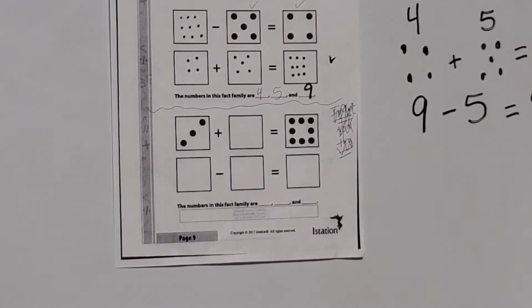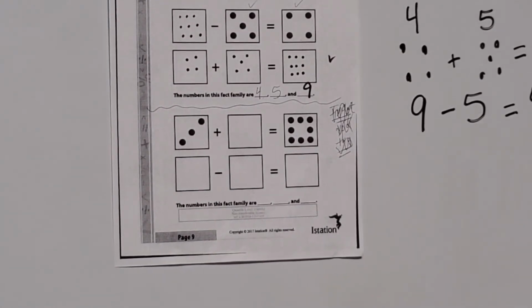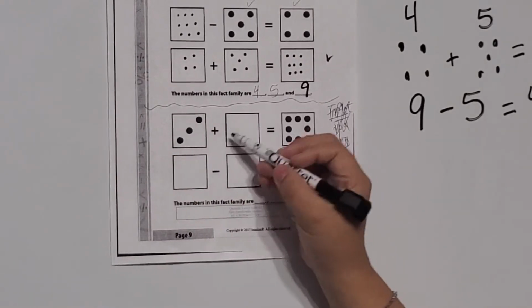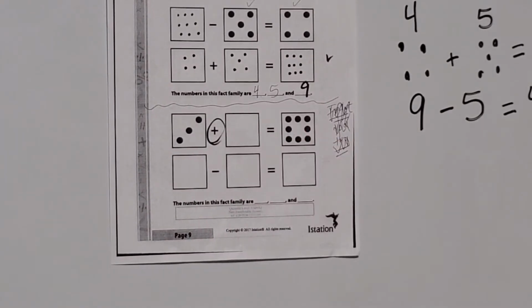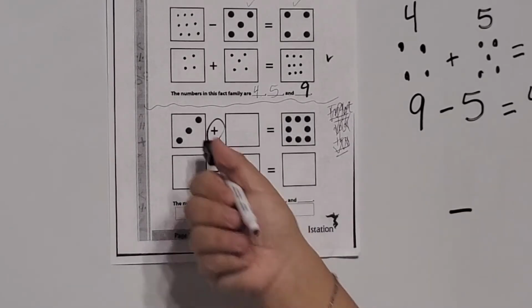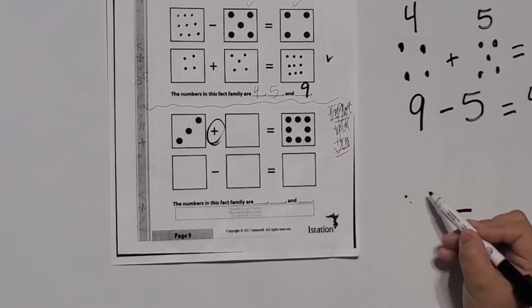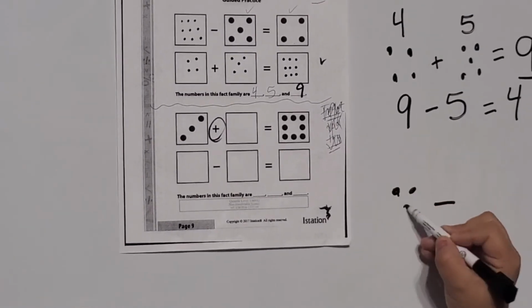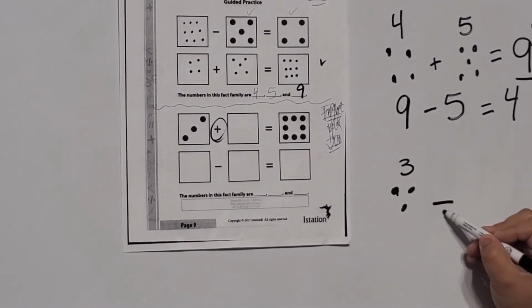Now on the bottom, boys and girls, they're also giving us a sum. And now we're going to add. What is the inverse of the addition? It would be the opposite, which would be to subtract. Good. So I have 3. 1, 1, 2, and 3. And now I'm going to do what?